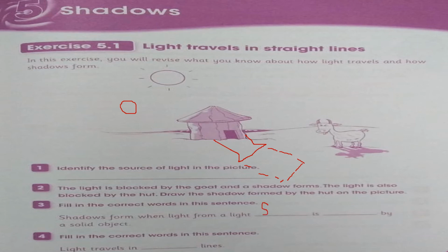We write light source. And it should be blocked. Blocked by the solid object. So a shadow will be formed.